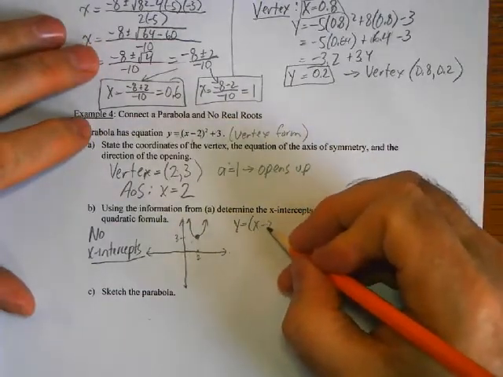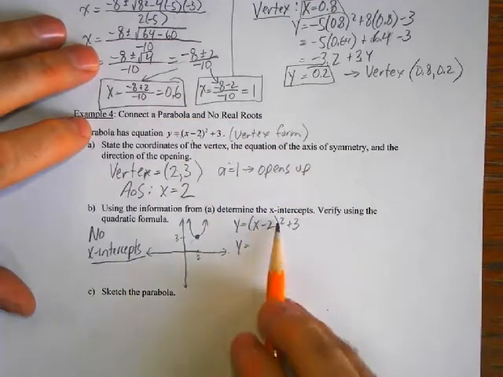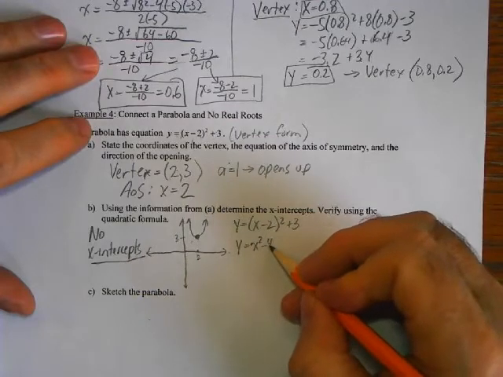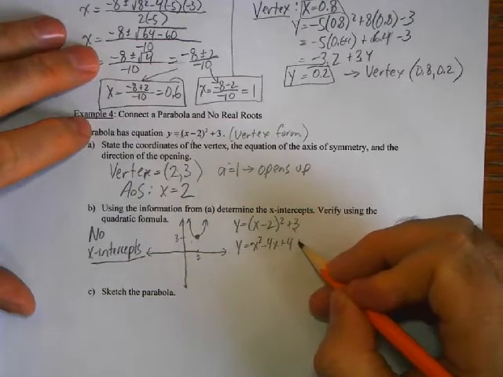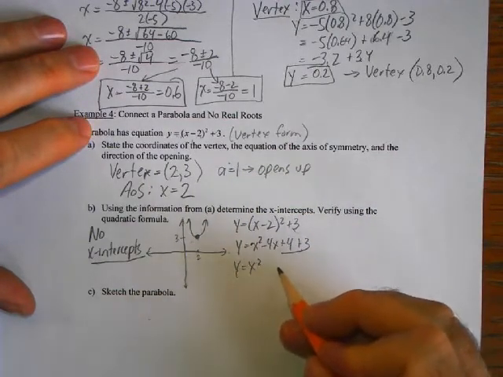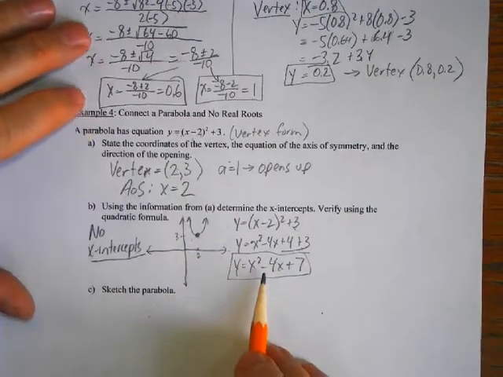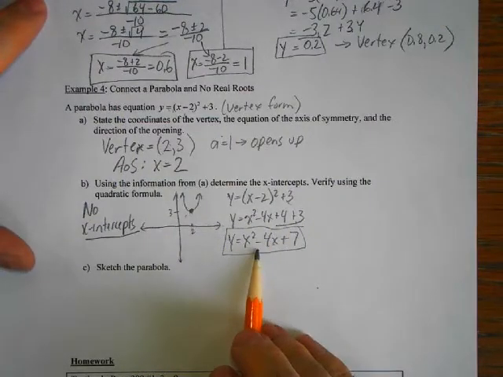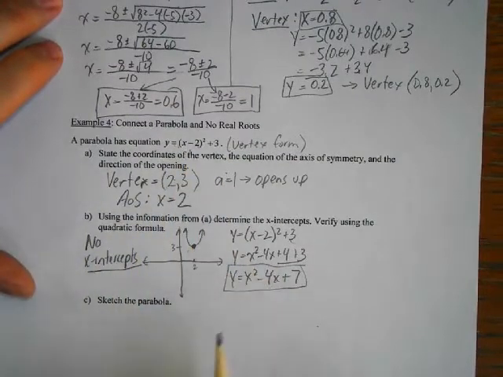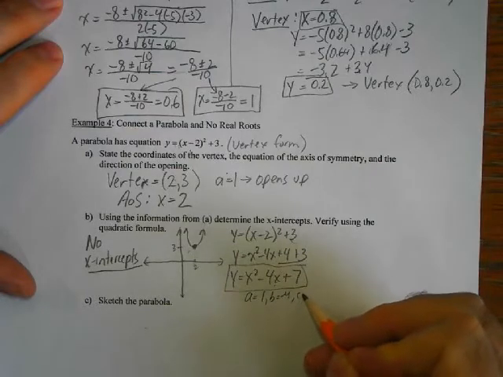Vertex form into standard form by just expanding it out. So I'm going to do this fairly quickly. If I square that, I get x squared minus 4x plus 4, and then I have my plus 3 there. So all I have to do is combine the two constants. So it's x squared minus 4x plus 7. So this is the equivalent parabola as we would have with the original equation, but now it's in standard form. We've got a equals 1, b equals -4, c equals 7.